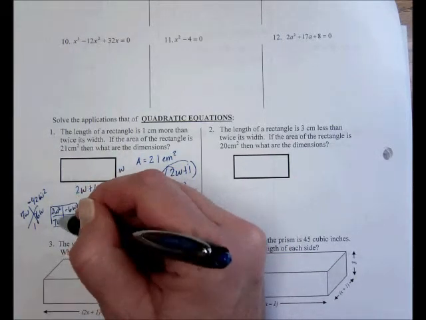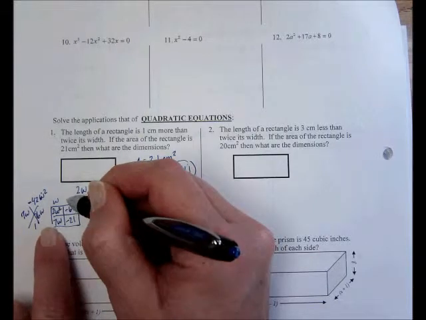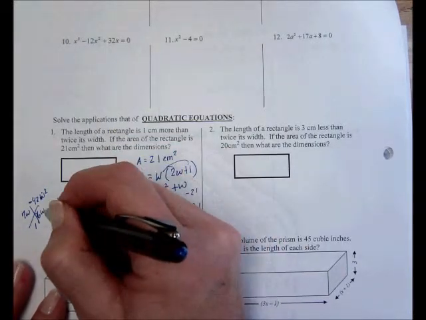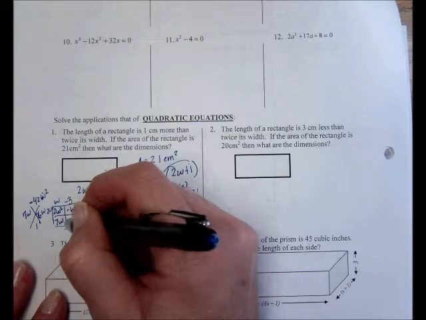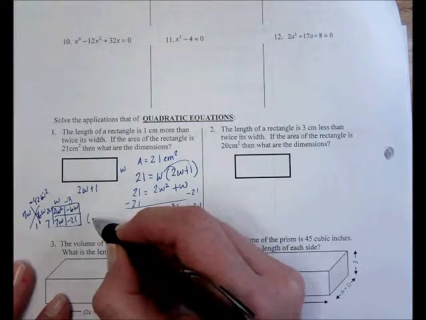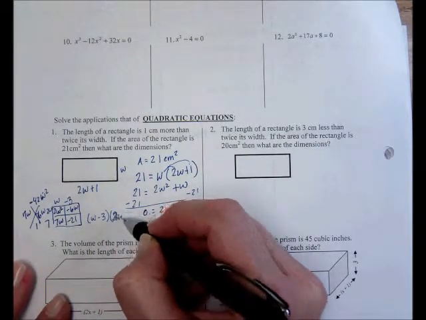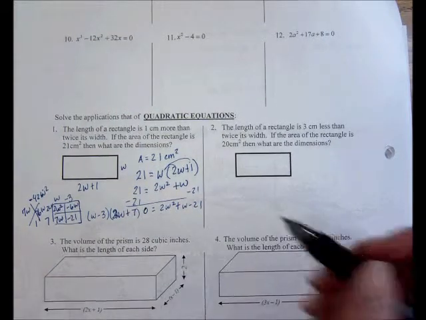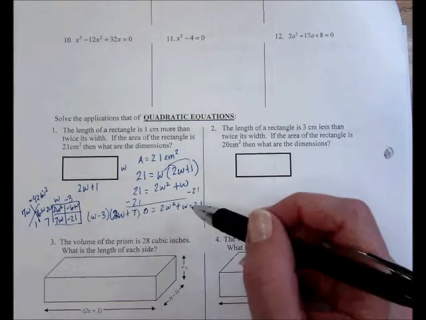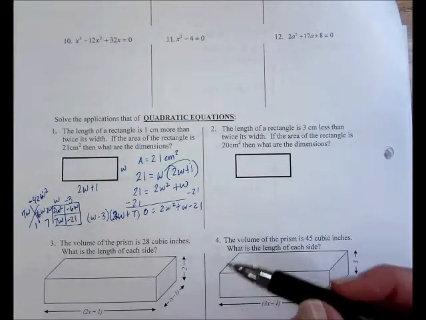So the common factor of 2w squared and 7w is w. The common factor here is negative 3, and my first value is negative. The common factor here is 2w, and the common factor down here is 7. So whenever I factor it out, it's w minus 3 times 2w plus 7. And if I were to FOIL it back out, it would equal this. So now I want to solve for what w can be.